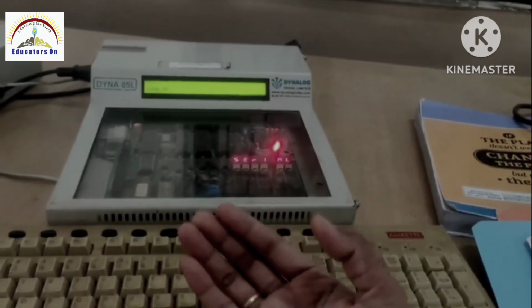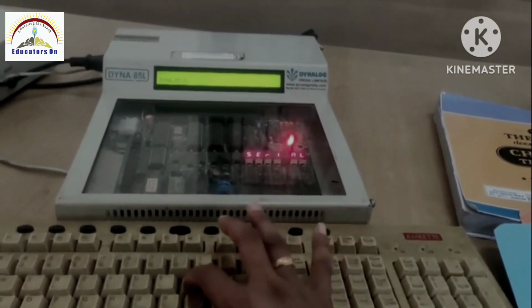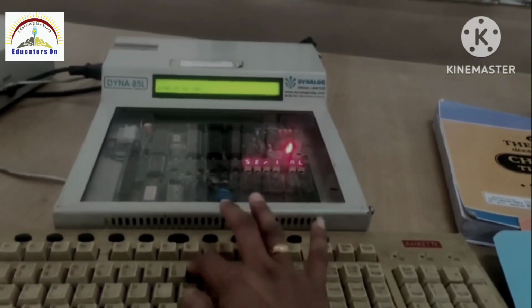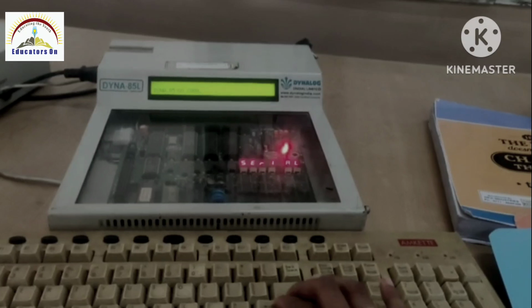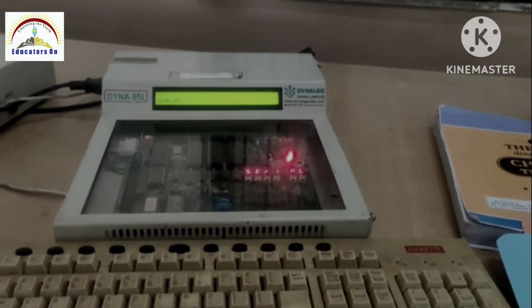So to run this instruction we have to put go space C000, one time enter and one time space.